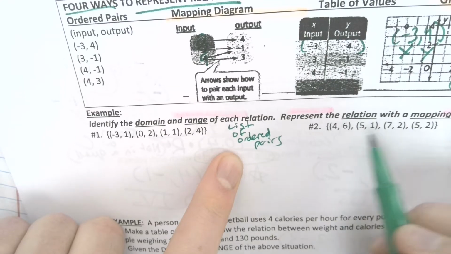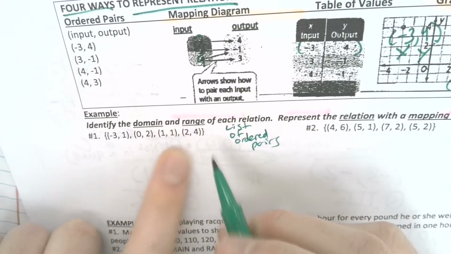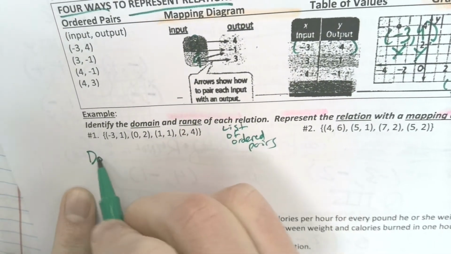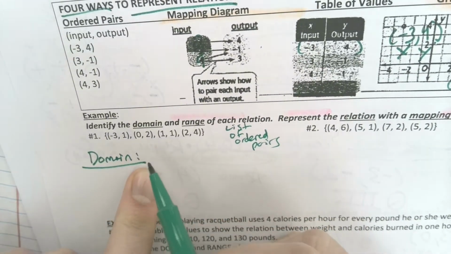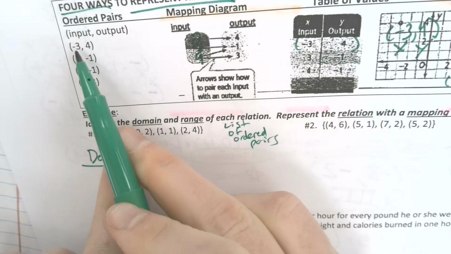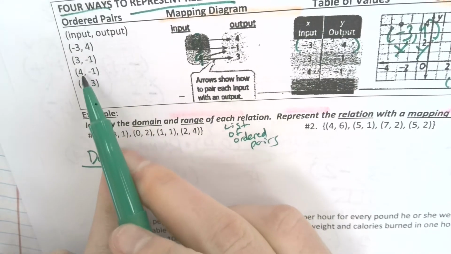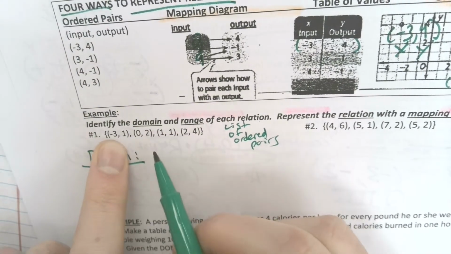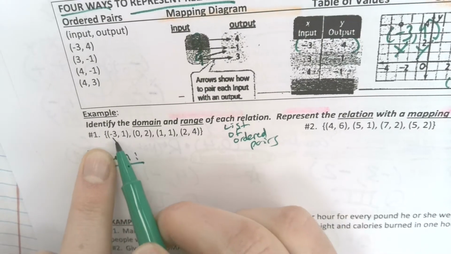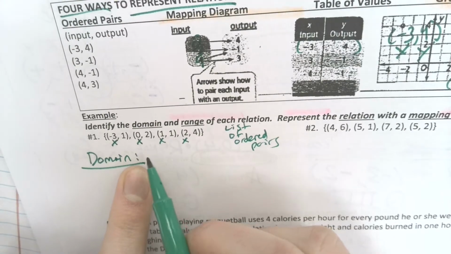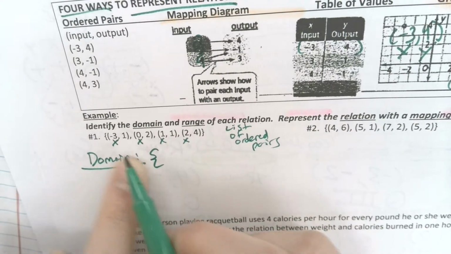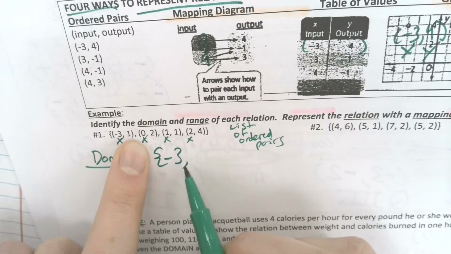We're going to represent this relation by its domain and range. So let's start with the domain. Won't the domain be all of the inputs? Oh, so that would be negative 3, 0, 1, and 2. And we like to list these from least to greatest. So negative 3 is the smallest.